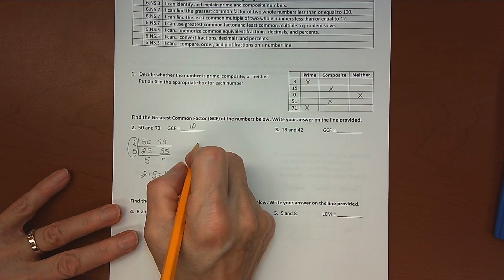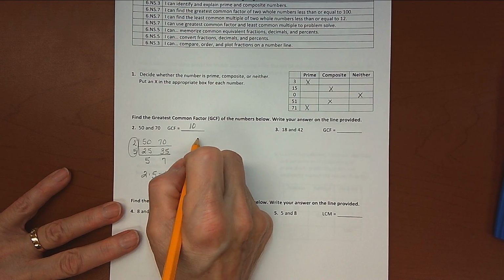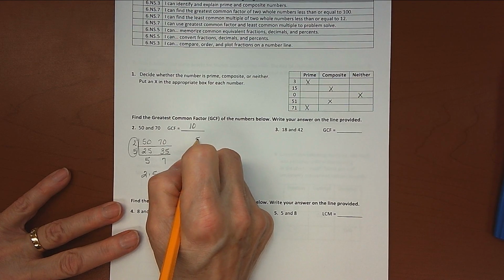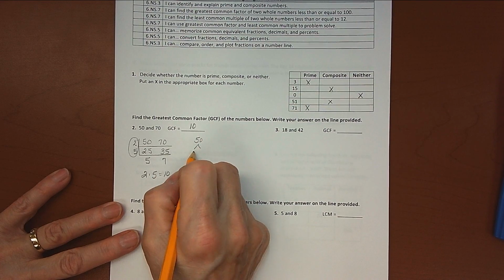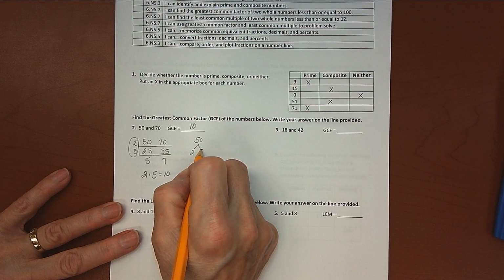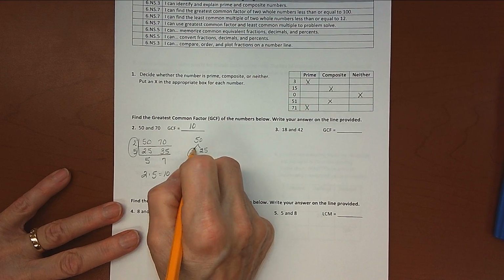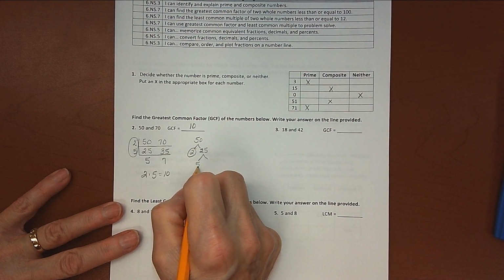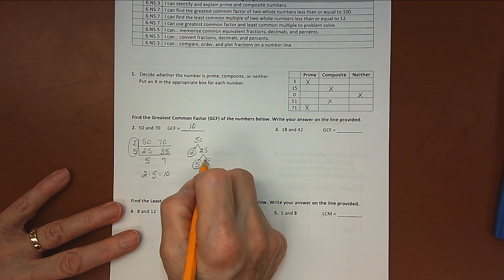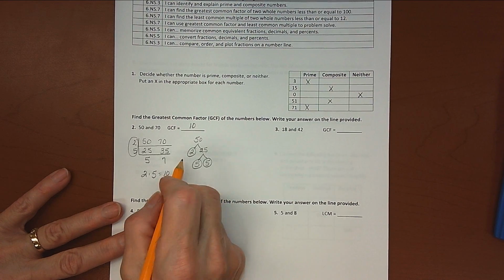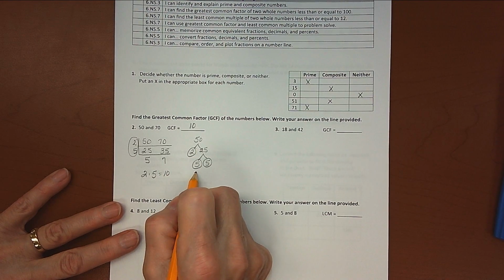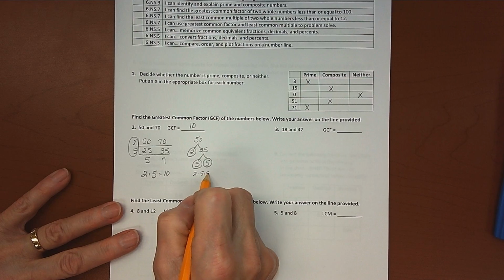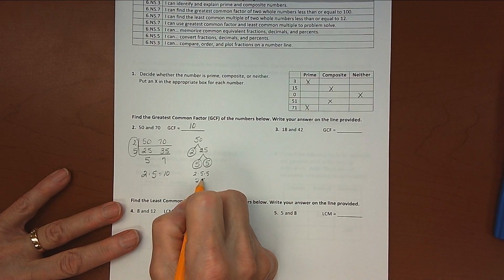If you were using the factor tree method, prime factorization, we would take 50 and list its prime factors here. So 2, and then 25 is 5 times 5. Our factor tree. The prime factorization then of 50 is 2 times 5 times 5, or 2 times 5 squared.